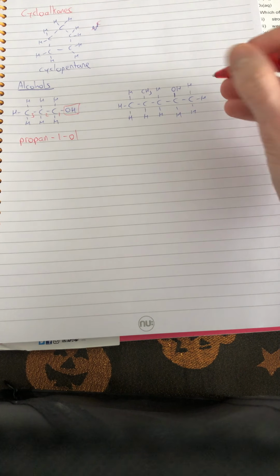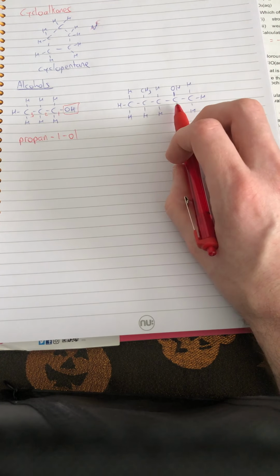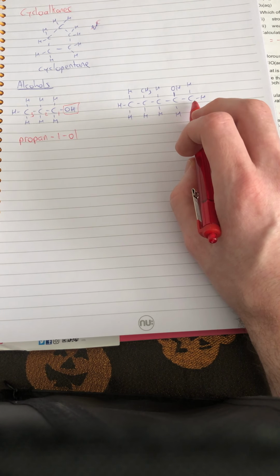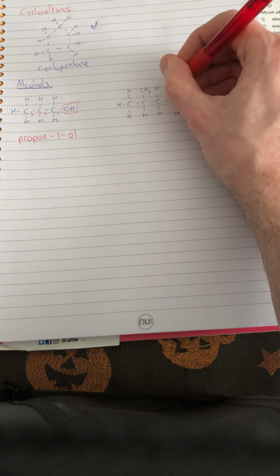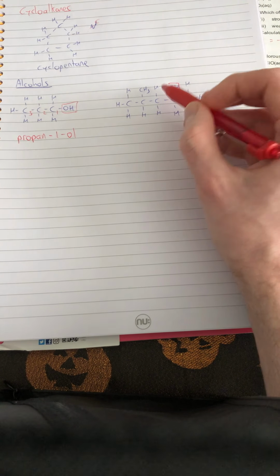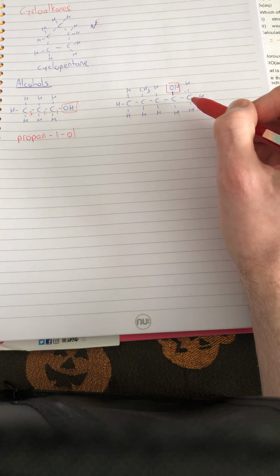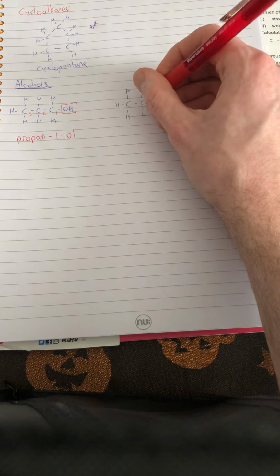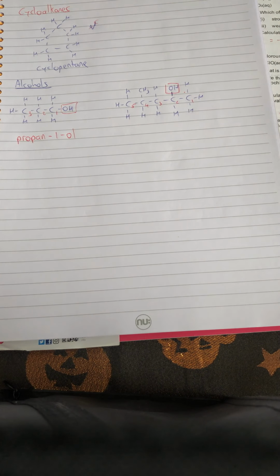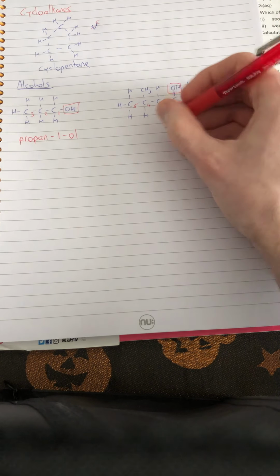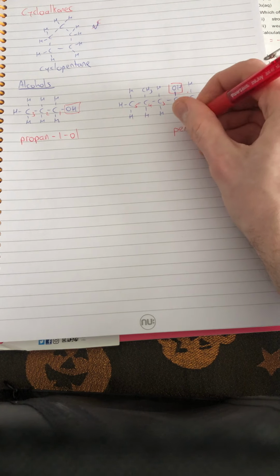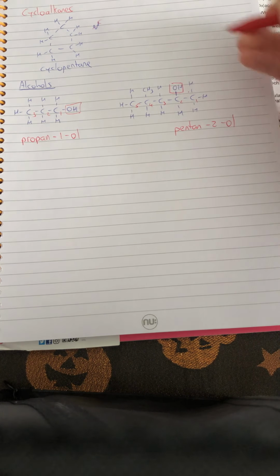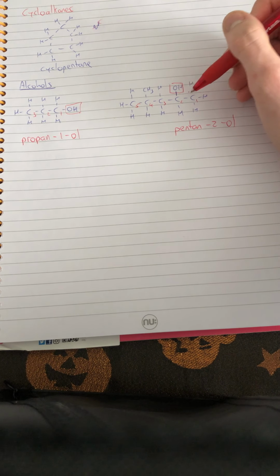Right, so let's say, what side do we start from? Do we start from the left or do we start from the right? Now remember, we always take the priority of the functional group, which in this case is the hydroxyl group, so we start on the right side. So that's carbon 1, carbon 2, carbon 3, 4 and 5. Because we've got 5 carbons, this will be pentan-2-ol, because the OH is on carbon 2.